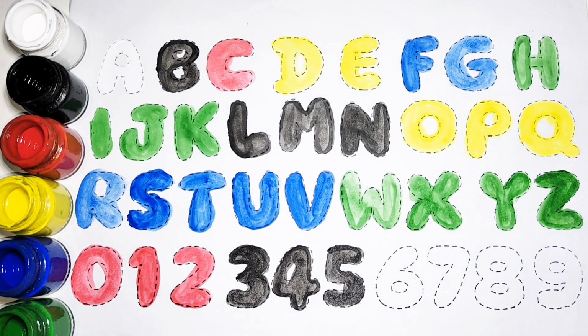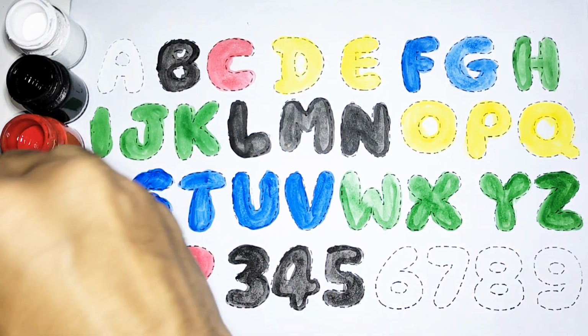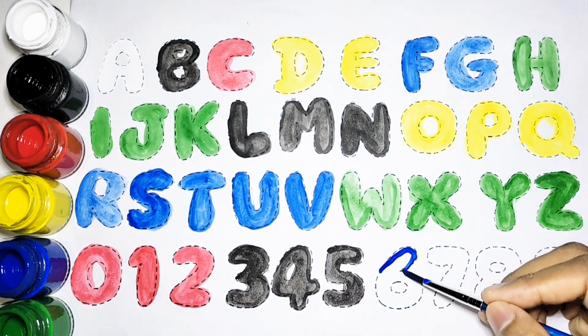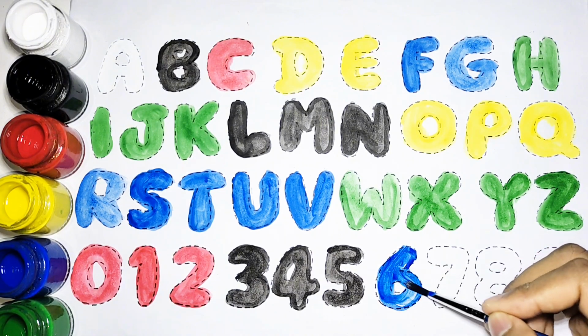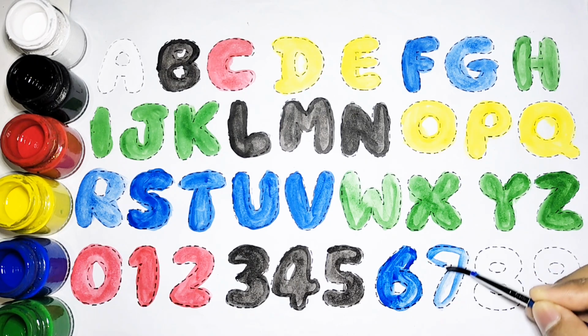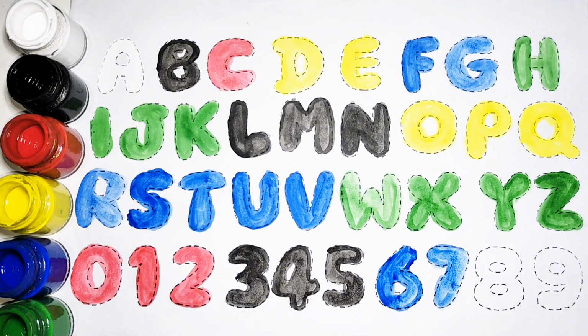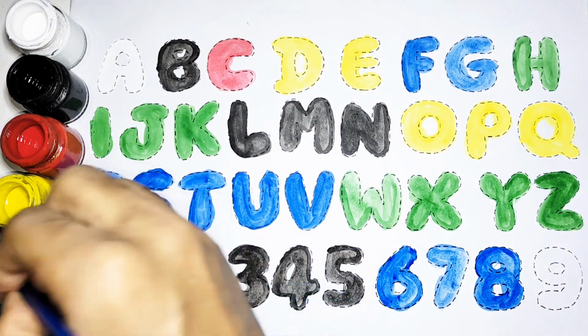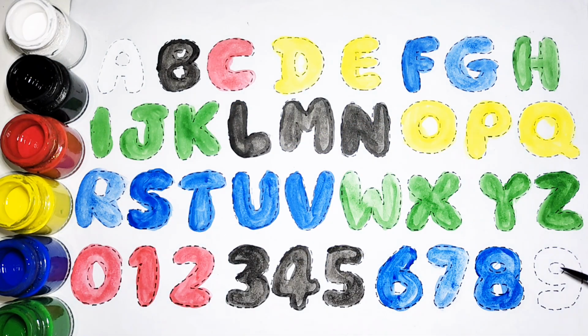Now we draw 6 and use blue color. The next one is 7. The number 7. Now we draw 8. The next one is 9. Now we draw 9. So kids, today we draw numbers and alphabets.